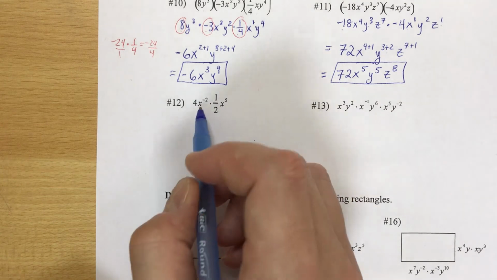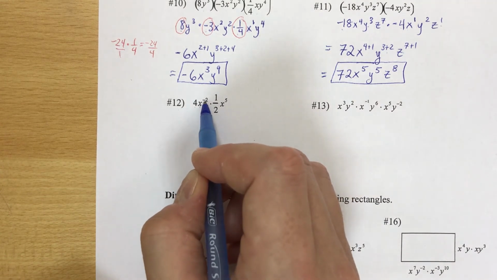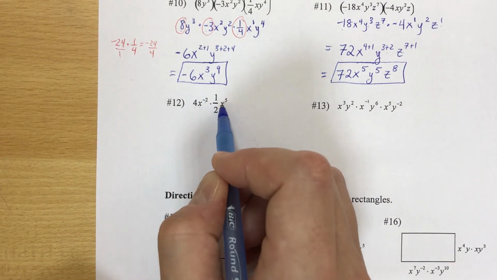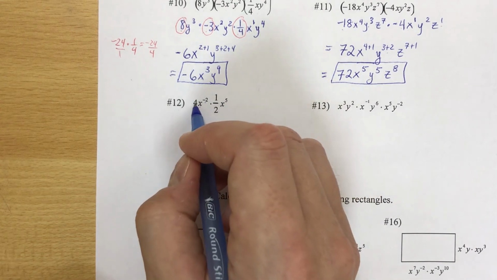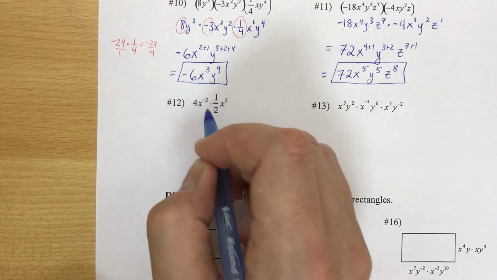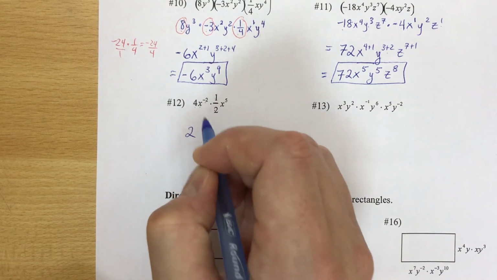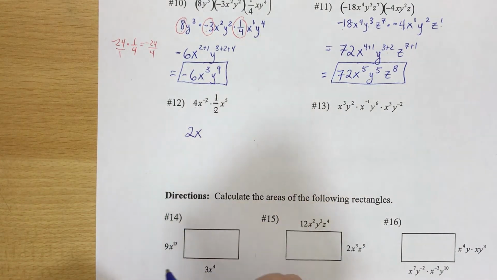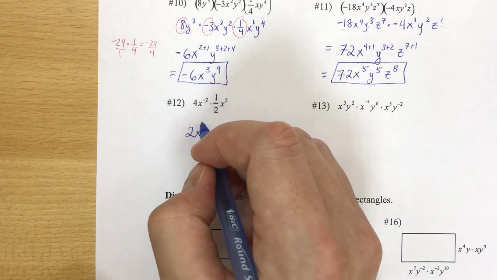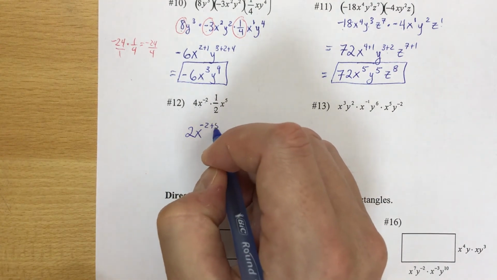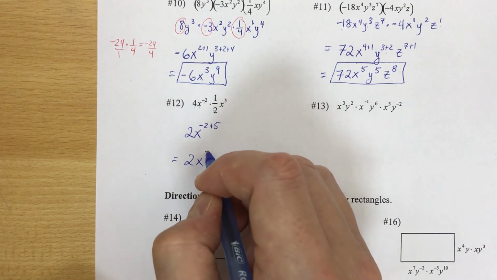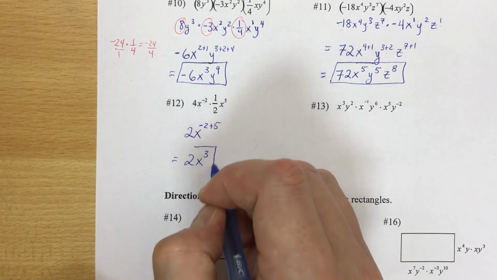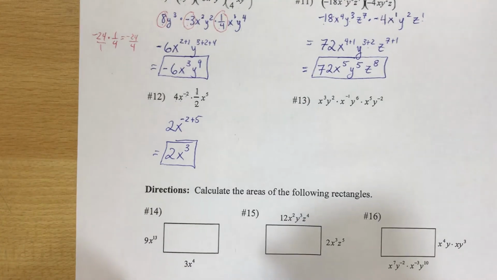Number 12, 4x raised to the negative 2 times 1/2 x raised to the 5th. So this time, 4 times 1/2 is 2. Half of 4 is 2. It doesn't matter that the exponent is negative. When we multiply variables, we add the exponents. So that's 2x. Negative 2 plus 5 is 3, so 2x raised to the 3rd, or 2x cubed.